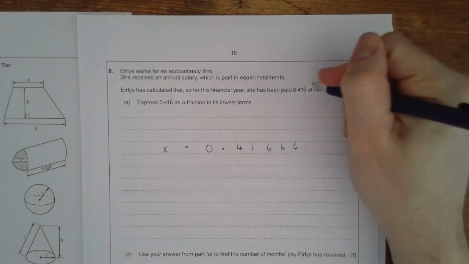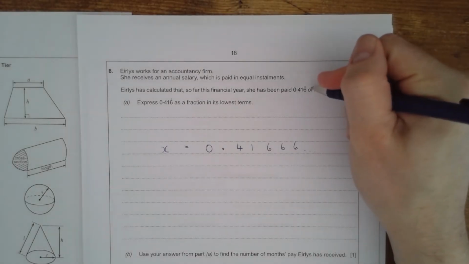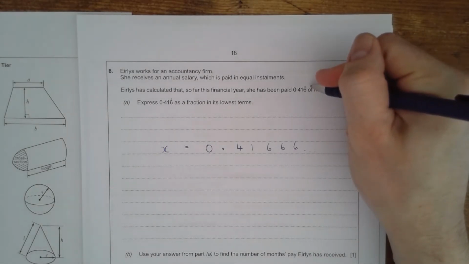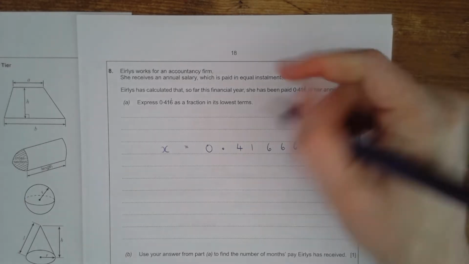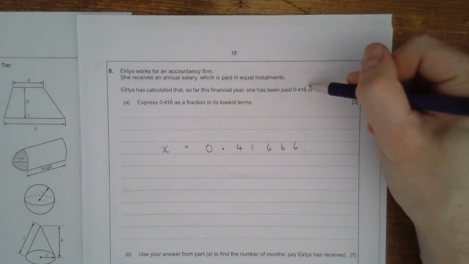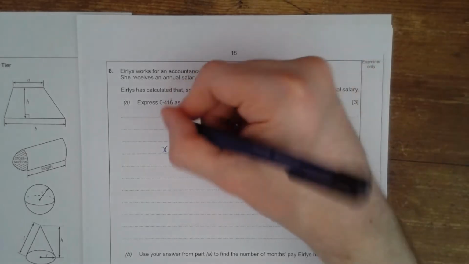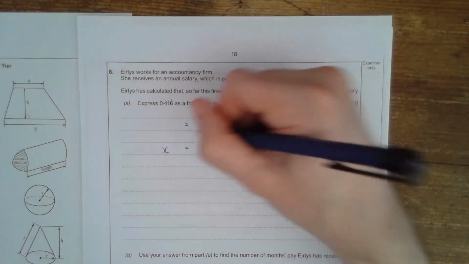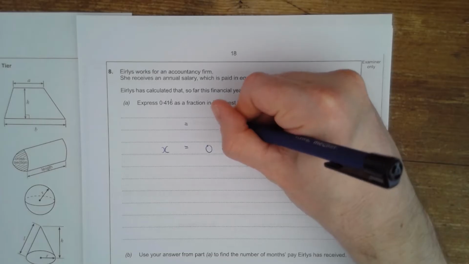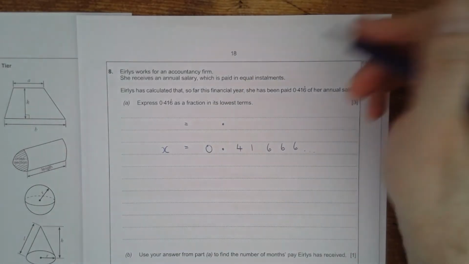Now, however many recurring dots there are is an indicator of what I'm going to times this by. If there is only one recurring dot, I'll times by 10. If there are 2 recurring dots, I'll times by 100. 3 recurring dots, I'll times by 1,000. There's only one dot, so I'm going to times by 10. I'm going to write it above, but I'm going to take special note to keep my equal sign and my decimal point sign in exactly the same place.